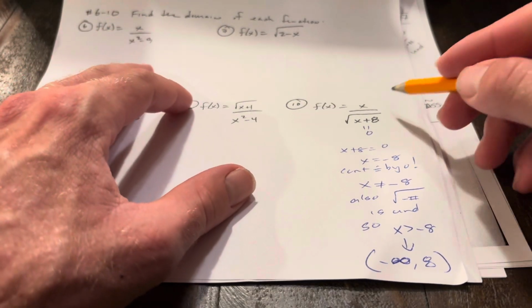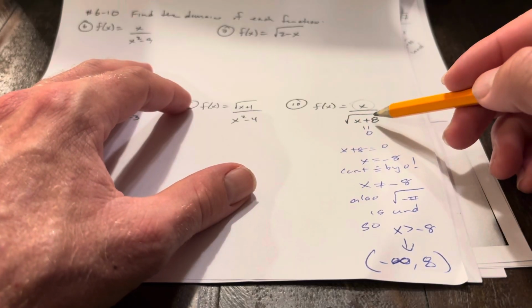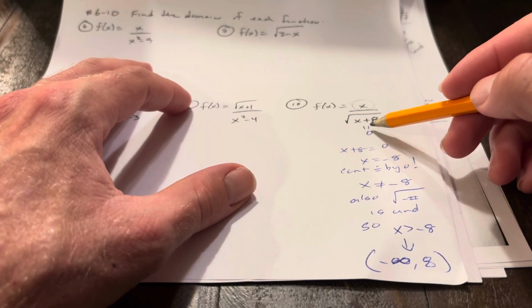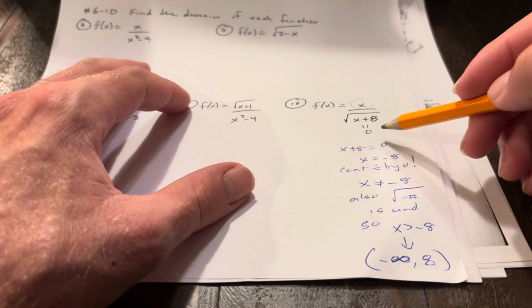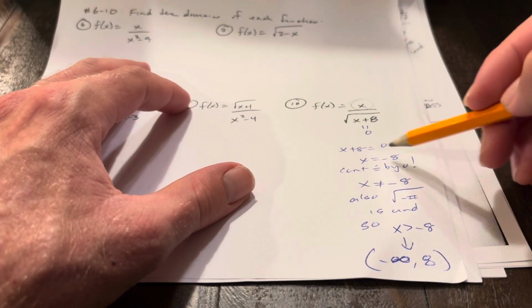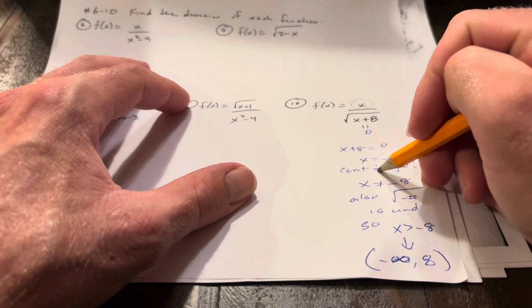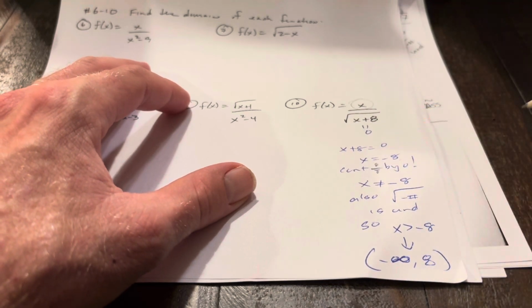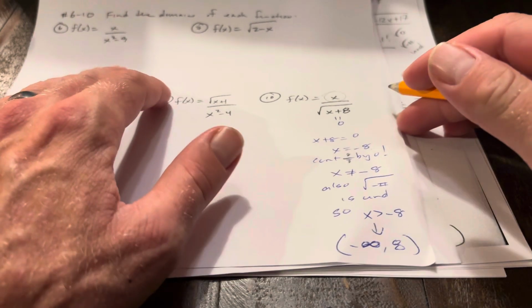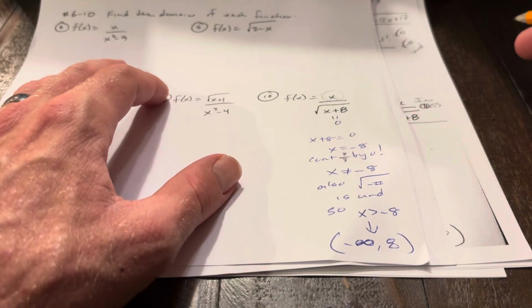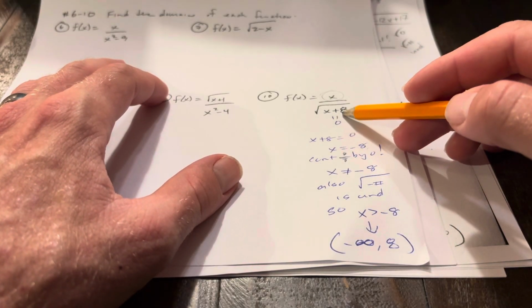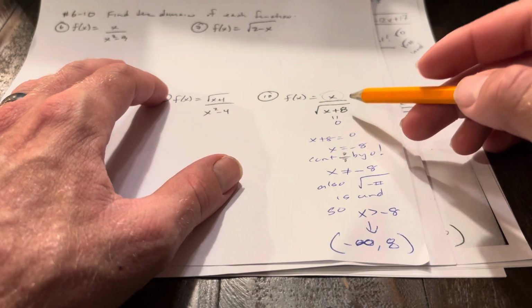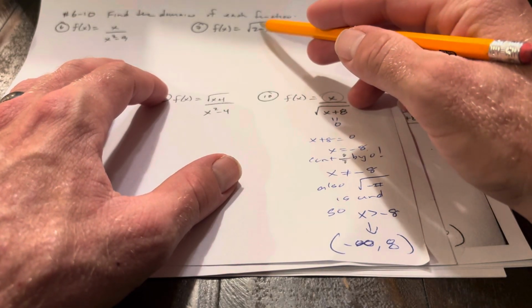All right, so first off, I don't care about the numerator. I set the square root of x plus 8 equal to 0. All right, so I said x plus 8 equal to 0. I get x equals -8. Now, you can't divide by 0. So x is actually not allowed to be -8. Also, the square root of a negative is undefined. So x isn't allowed to be -8 because then you would be dividing by 0. So that's what's different than 7.